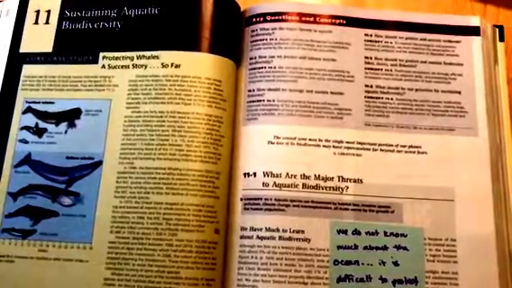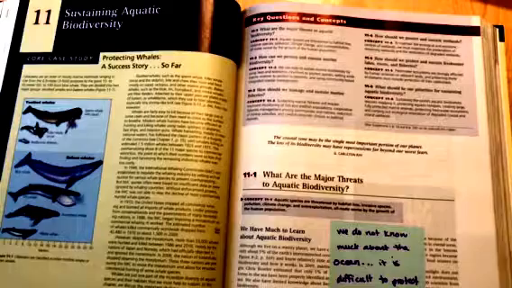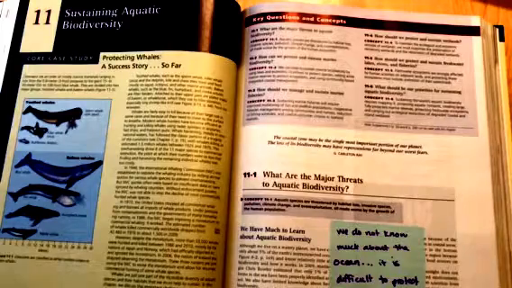Chapter 11 gives us more details into how we are impacting aquatic biodiversity. So in Chapter 8, you looked at different types of aquatic ecosystems, and now we can look at how we're affecting that in more detail. A nice case study about whales: if you've ever been on a whale watch, you might be familiar with some of the whales that are in this area, but let's get into what we do know.